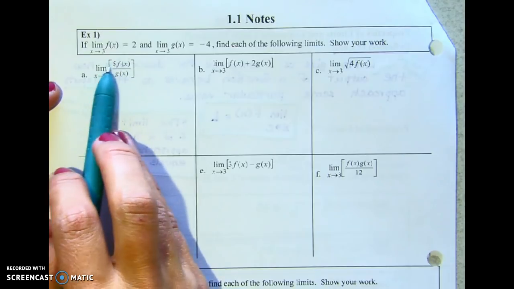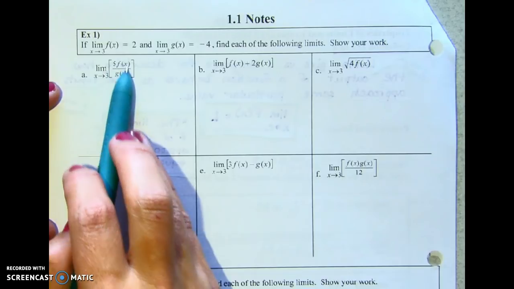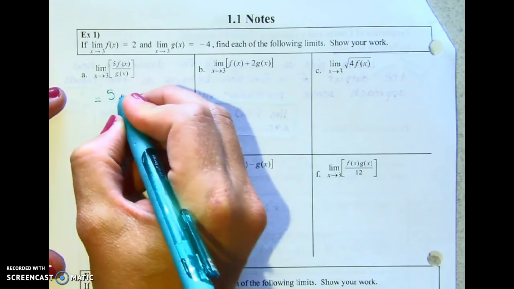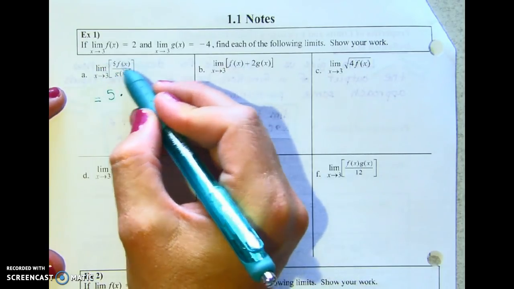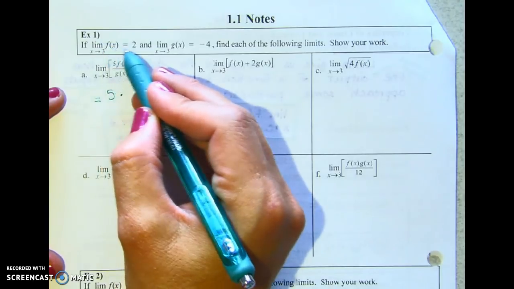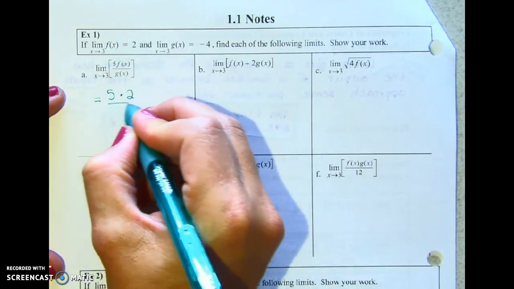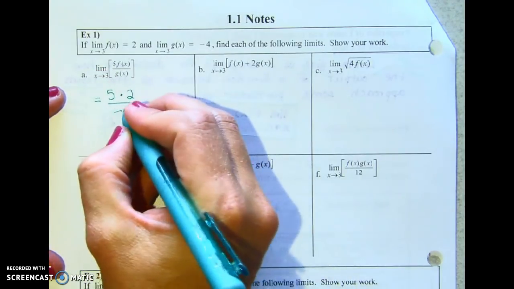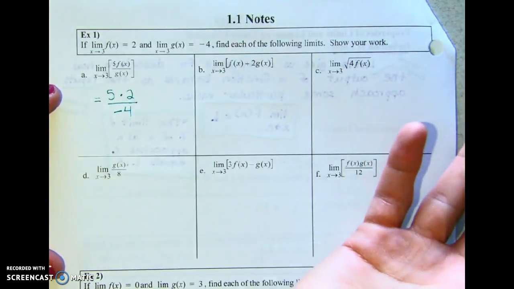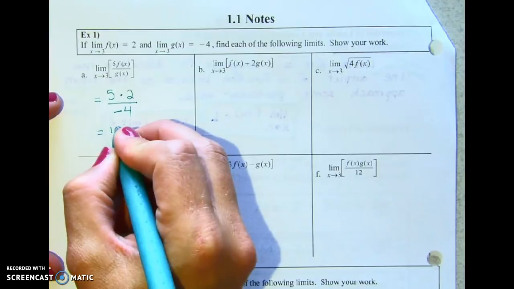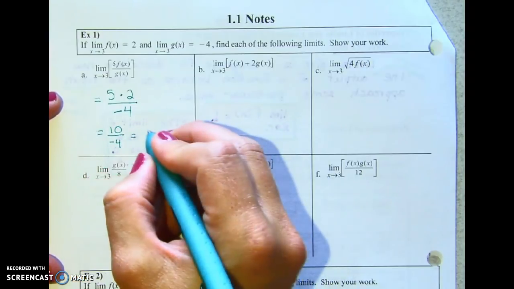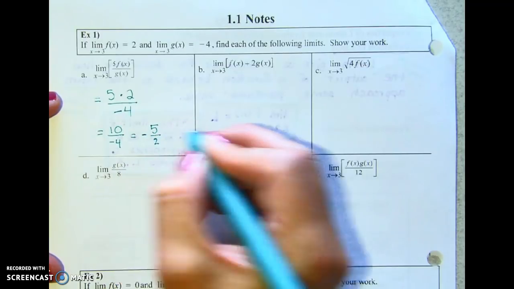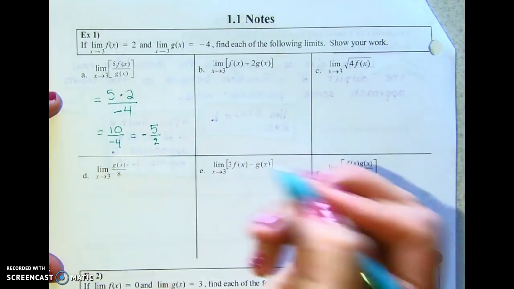So on the previous page, we said you can multiply any limit by a constant, and then you can divide limits. So we're just going to substitute. Ready? We're going to keep the 5, and we're going to multiply by the limit as x approaches 3 of f of x. Well, the limit as x approaches 3 of f of x is 2. So we have 5 times 2 divided by the limit as x approaches 3 of g, which is -4. So that's it. We're just substituting it in, and then we'll simplify. Okay? Reduce by 2, so we have -5/2, right? And the negative stays in front. It doesn't stay in the denominator.